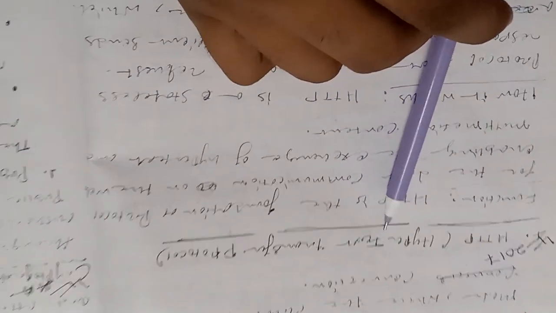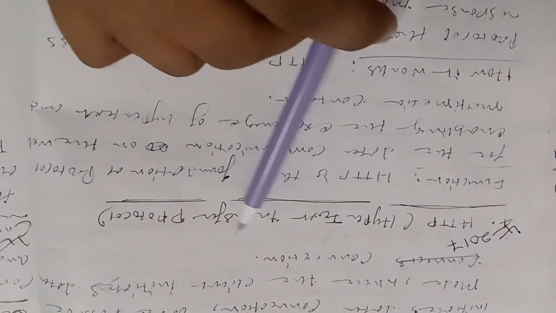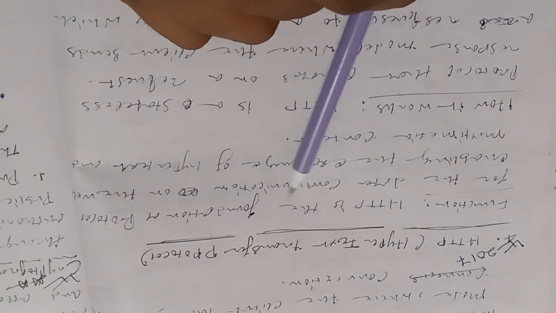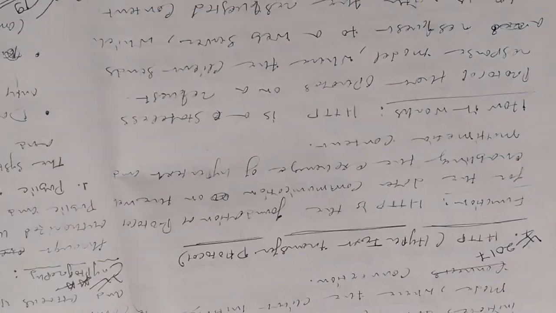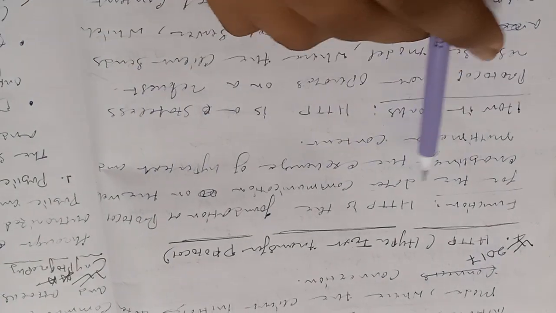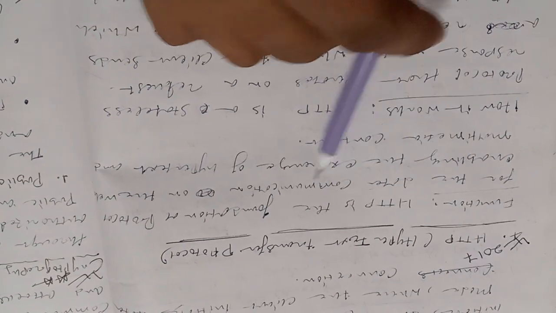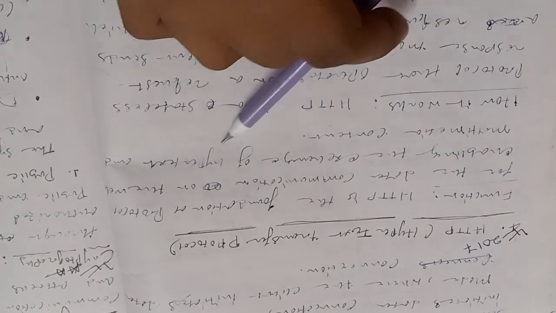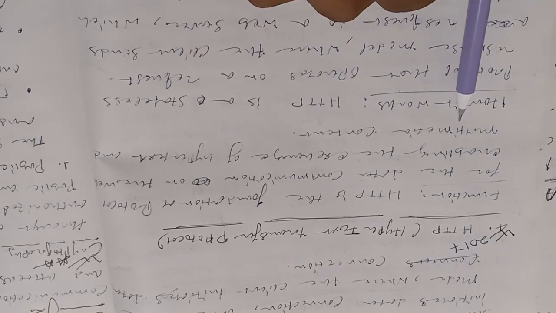Then we have HTTP. HTTP means Hypertext Transfer Protocol. The function of HTTP is as the foundation protocol for data communication on the web, enabling the exchange of hypertext and multimedia content.